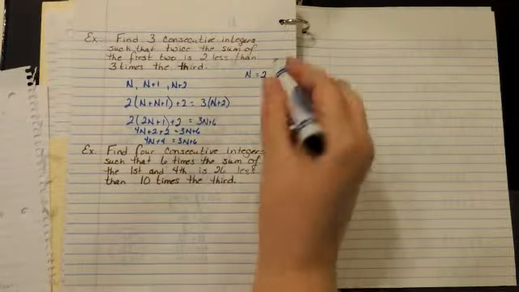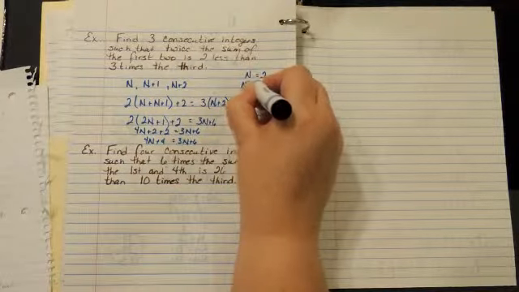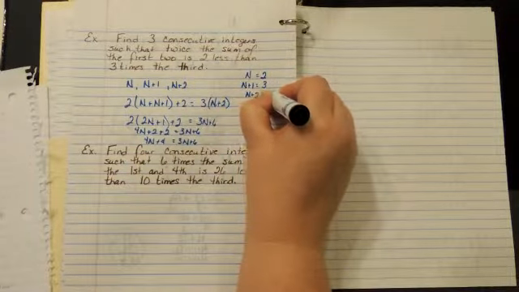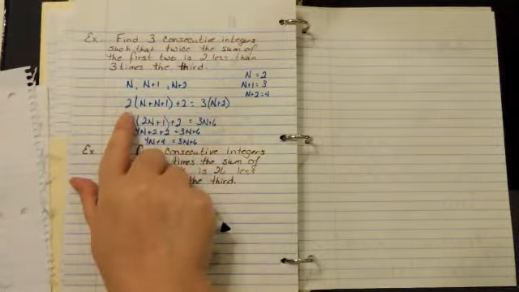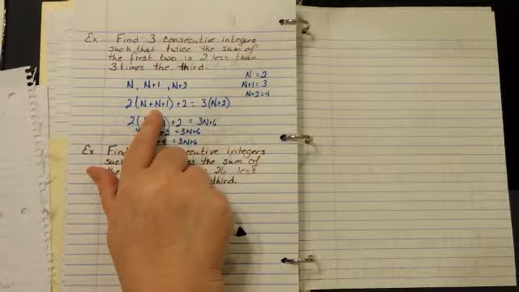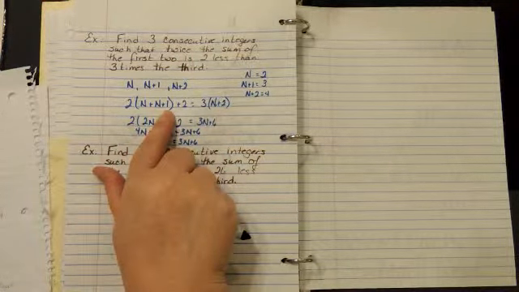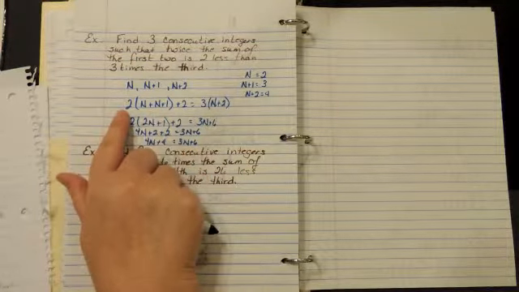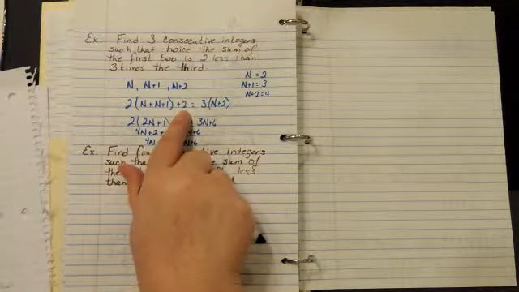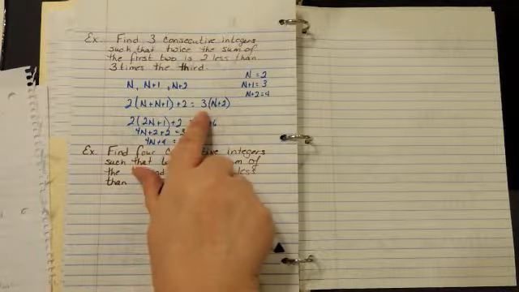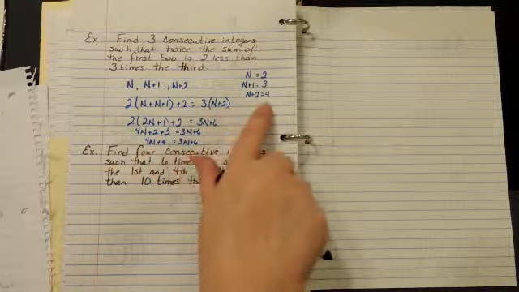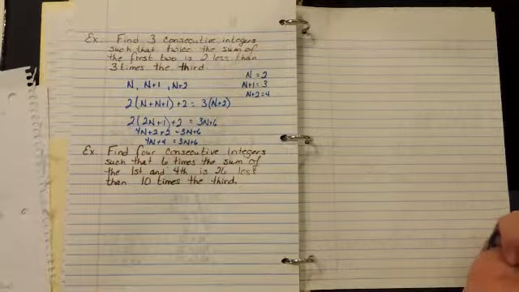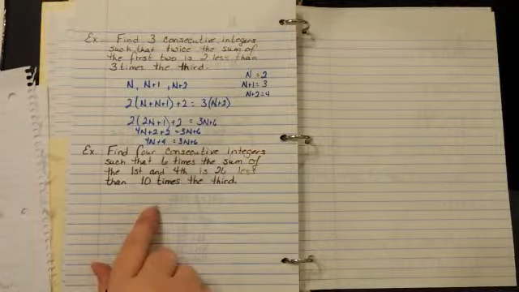That was nice. So n plus 1 equals 3, and n plus 2 equals 4. Let's check this. n plus n plus 1 is 5, times 2 is 10, plus 2 is 12. And that should equal 3 times n plus 2, which is 4. So that's 12. 12 equals 12, so that's true. Okay, let's try this one.